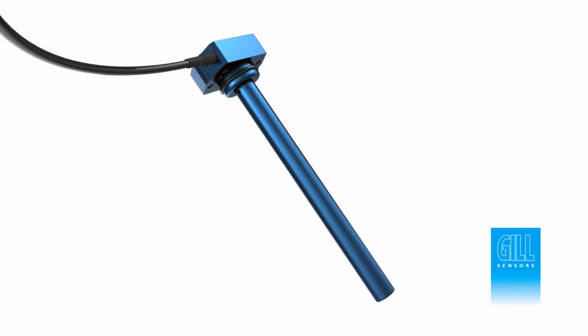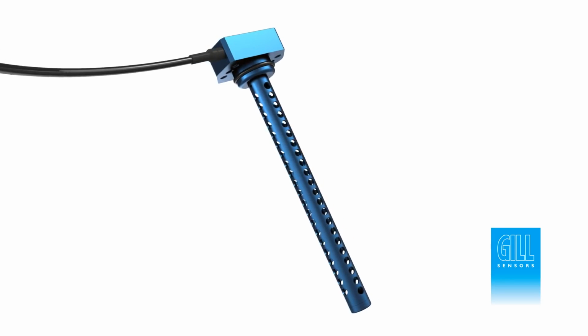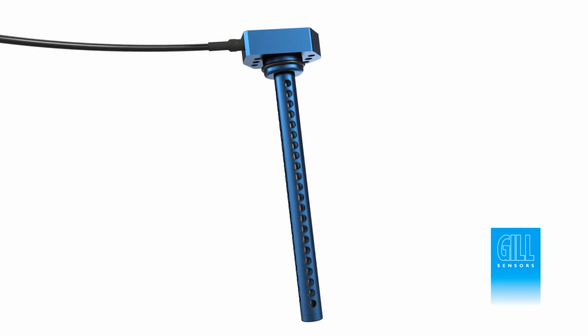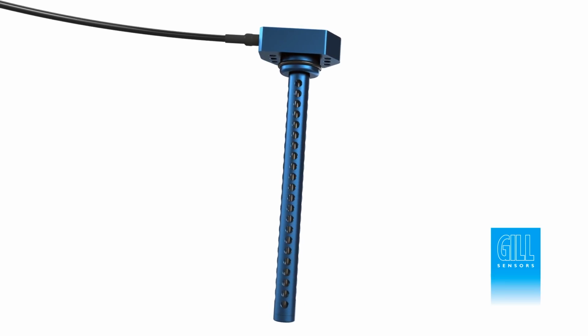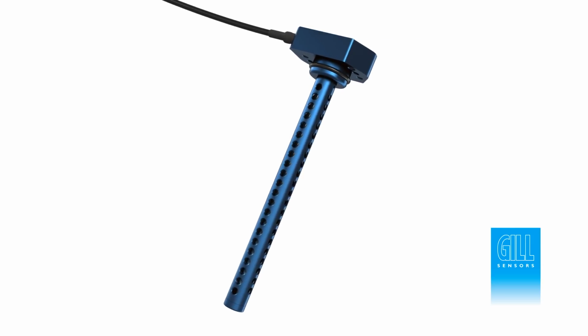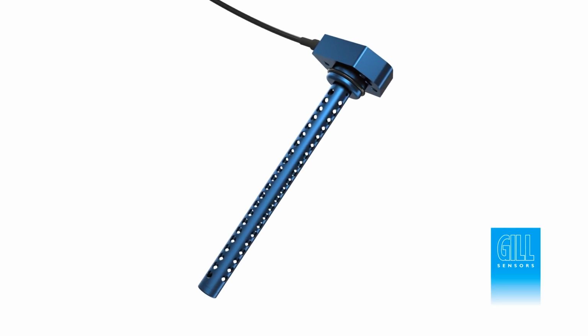Issues such as tank sloshing can be effectively managed using software or modifying the fluid dynamic damping features within the sensor construction itself. Gill liquid level sensors are highly accurate across a wide operating temperature range and offer unmatched long-term reliability in harsh and unforgiving environments.